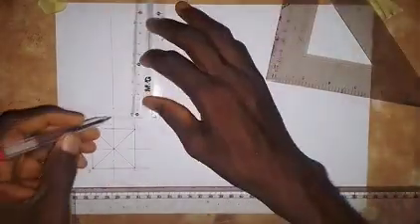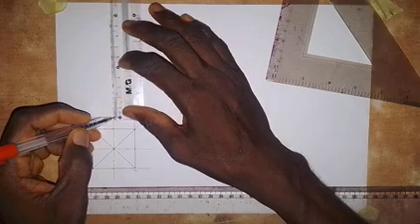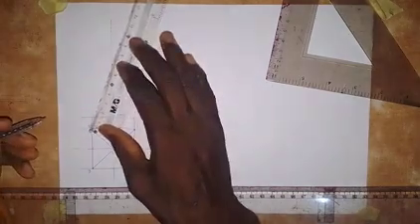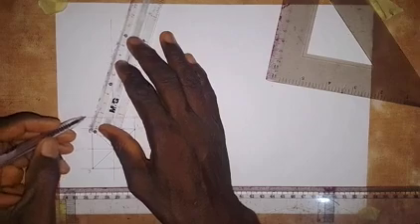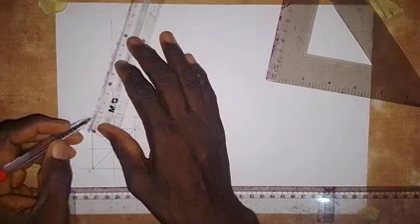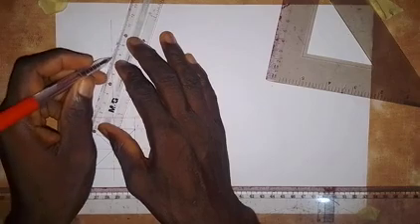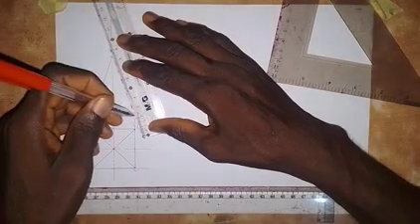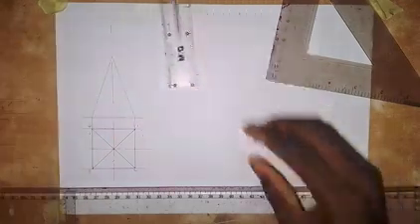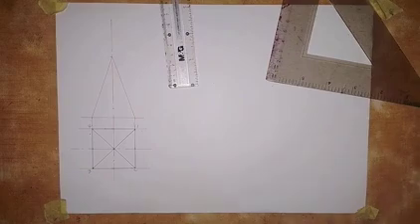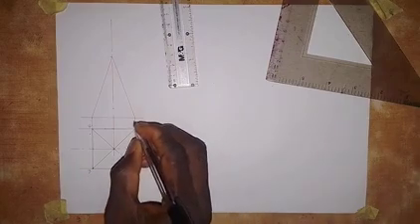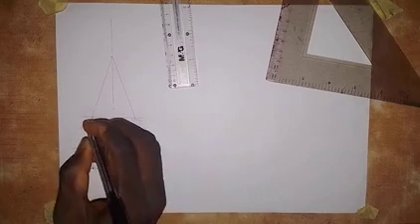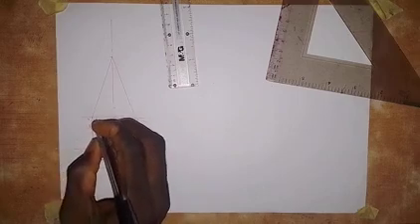On this vertical line, from this point, we take a measurement of 60 millimeters. This is 60 millimeters here. So what we have to do now is that we connect these points together. That's going to be the apex of the pyramid. So we connect this point together, and we also connect this point, like this. Then the next thing that we are going to do is, we have this point. So this is point 1 prime, 2 prime, and this is point 3 prime, 4 prime.